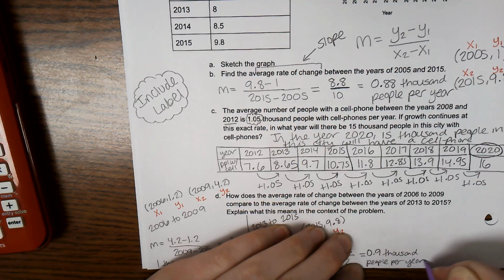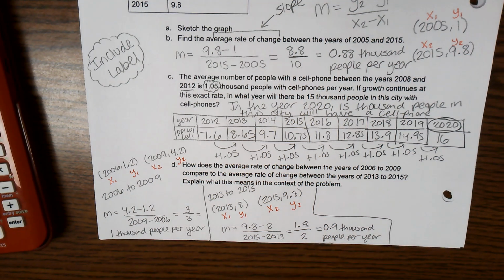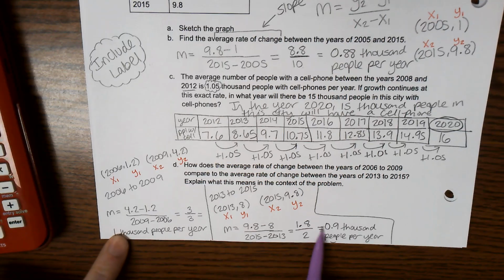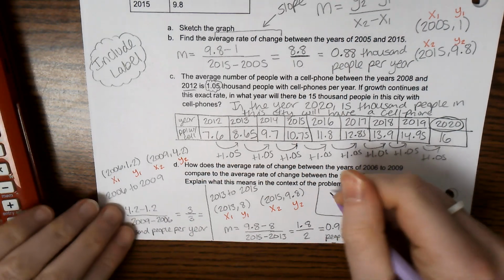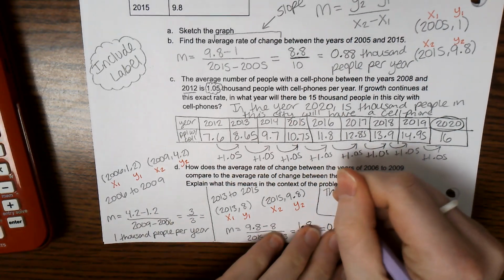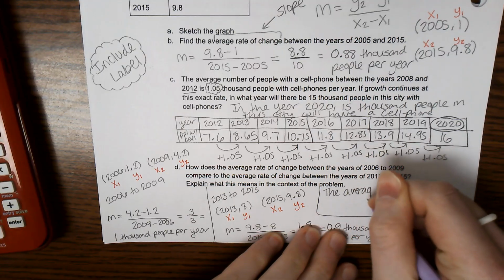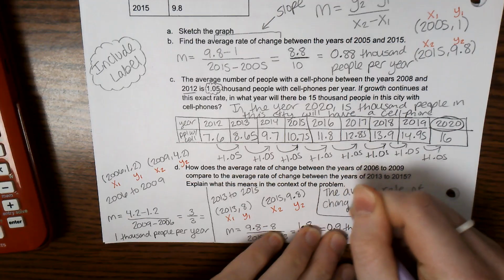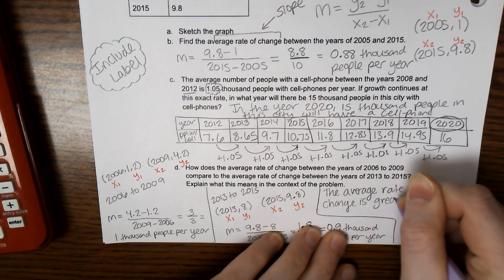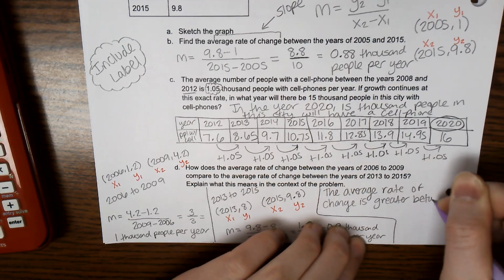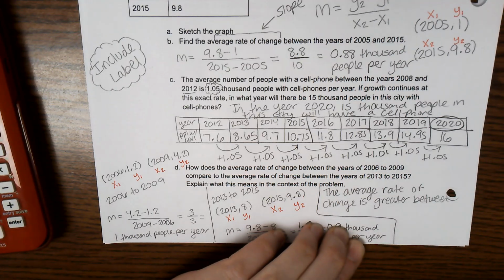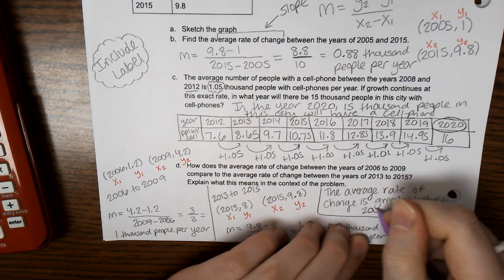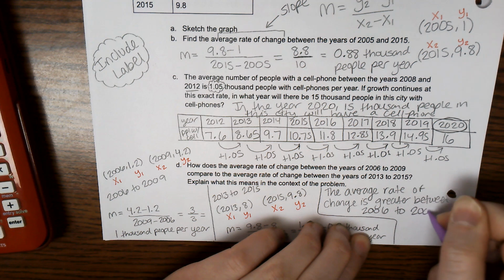All right, so once we found those average rates of change, we can now compare them. So what I would then say is, it's not that much of a difference, but this one's a little bit more. So I would say the average rate of change is greater between 2006 to 2009.